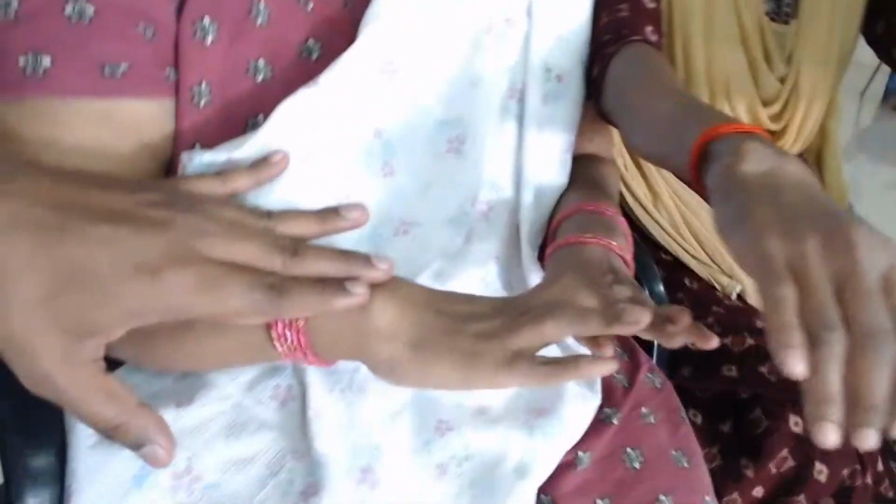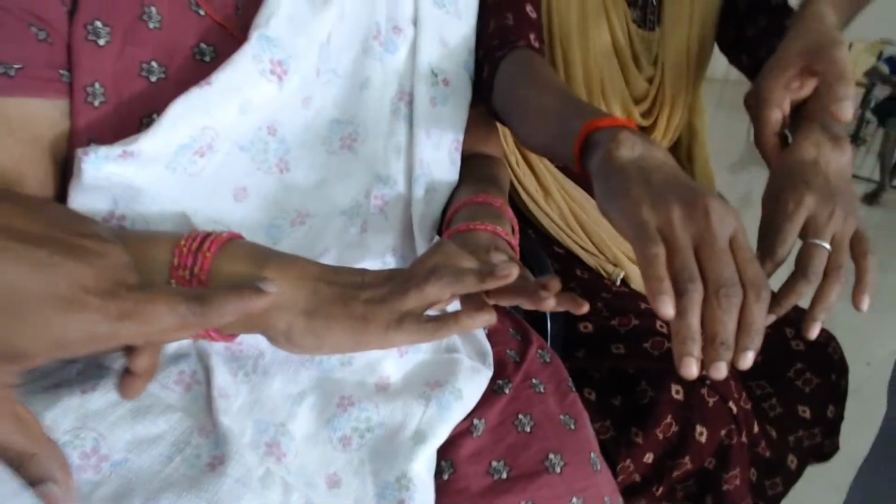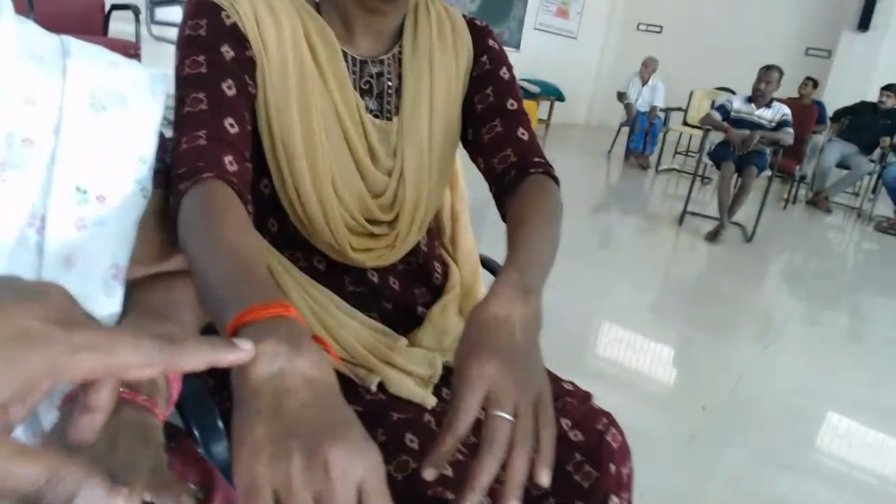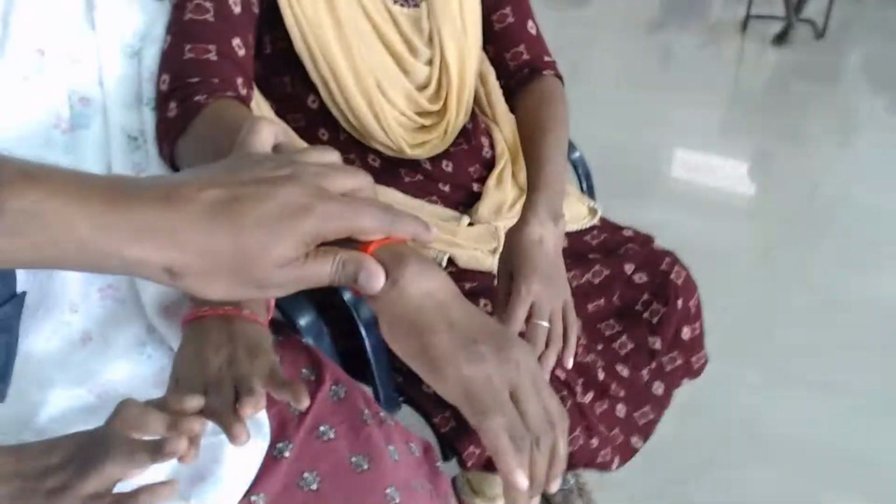And even this patient is having a wrist subluxation. You can appreciate the wrist is not in position. There is an ulnar prominence. The wrist is subluxed completely. This patient is very much having that feature of wrist subluxation visible. She is very good.